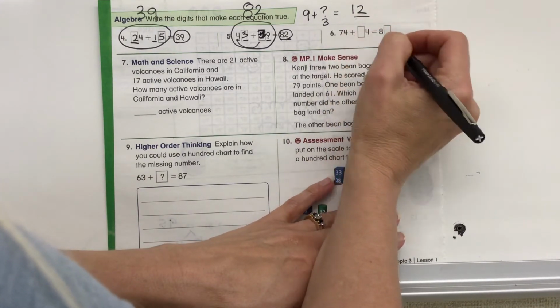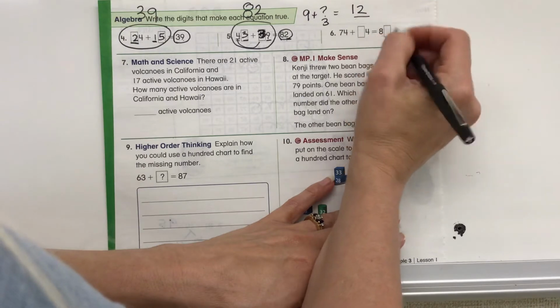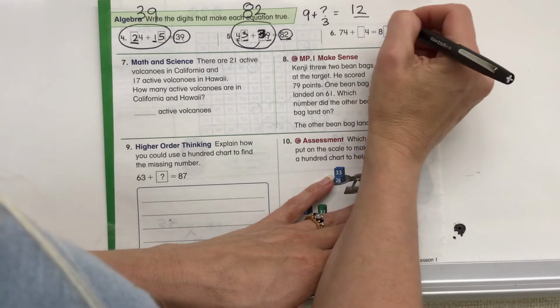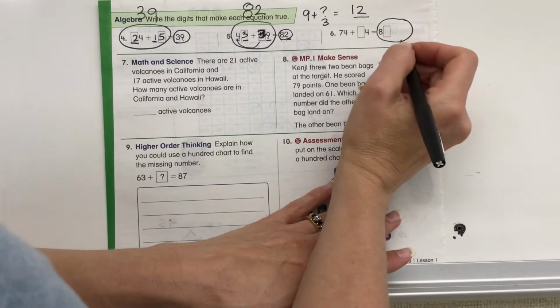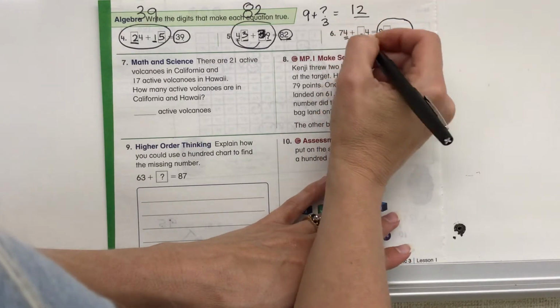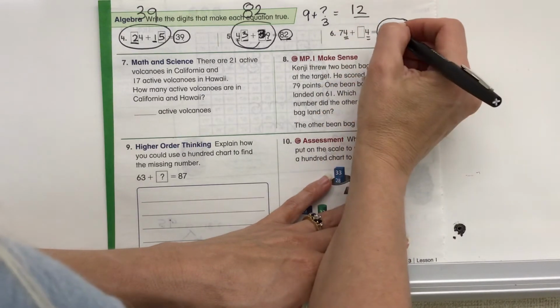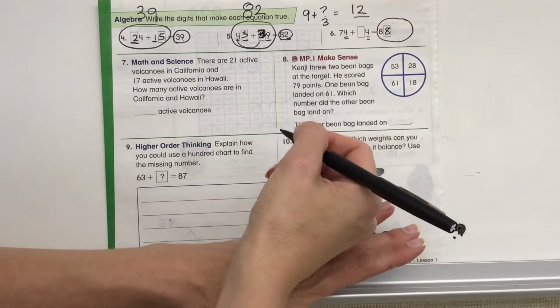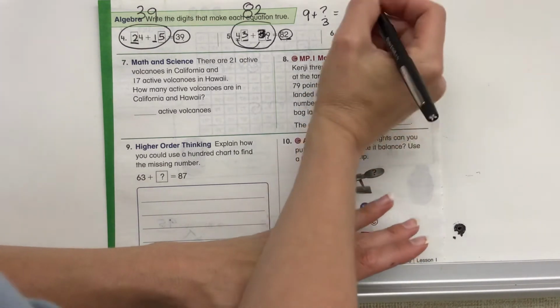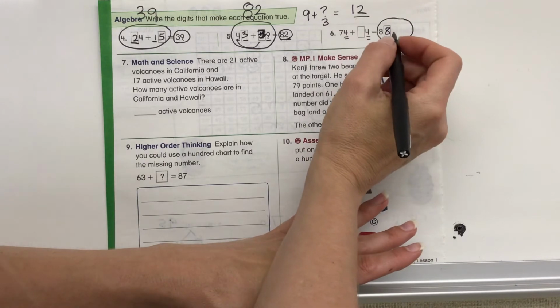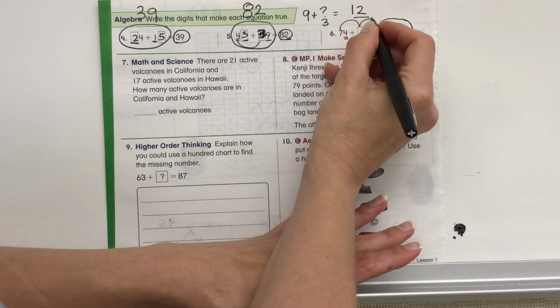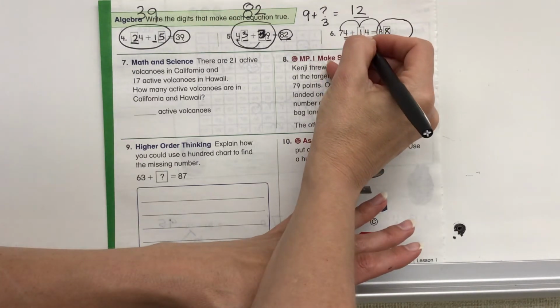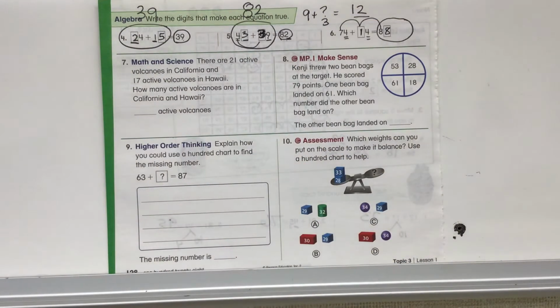All right, let's take a look here at number 6. 74 plus something equals 80 something. All right, so we have to try and figure out if we can solve this one first. So let's look at what we have in the ones place. 4 plus 4 we know is 8, so this is going to equal 8. Okay? Now let's take a look at what we have in our tens place. 7 plus what equals 8? 7 plus 1 equals 8. Phew!